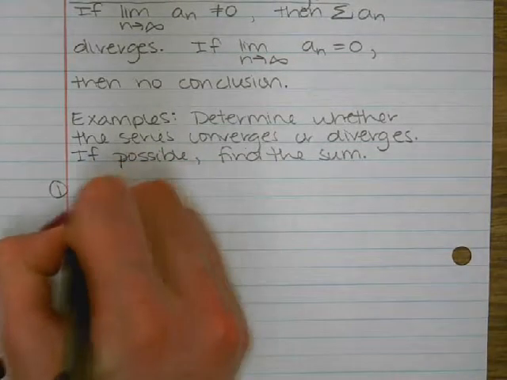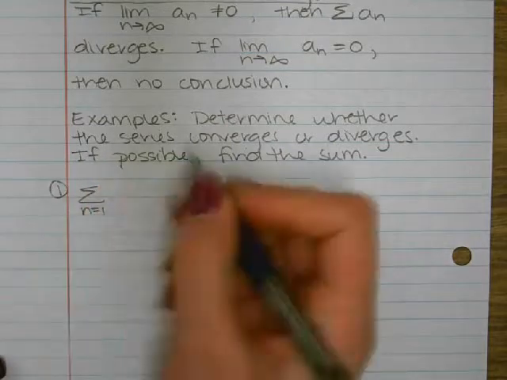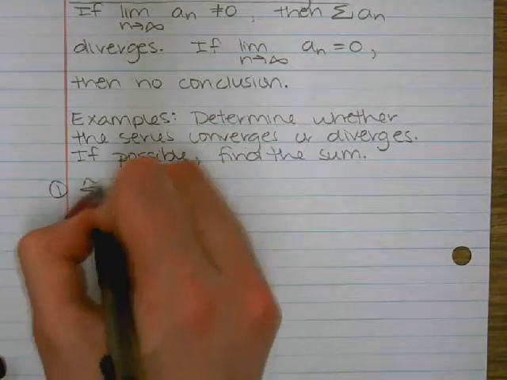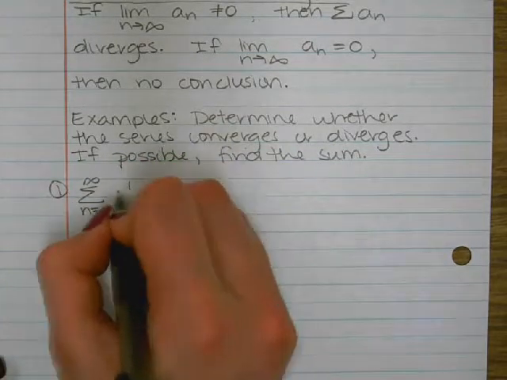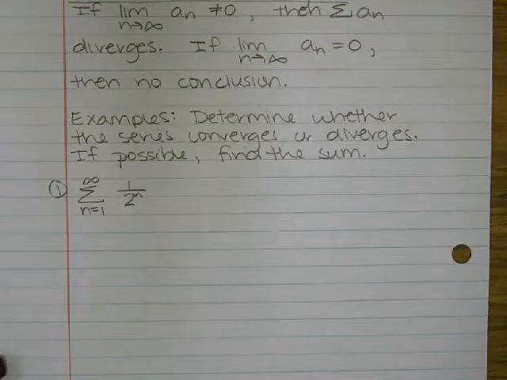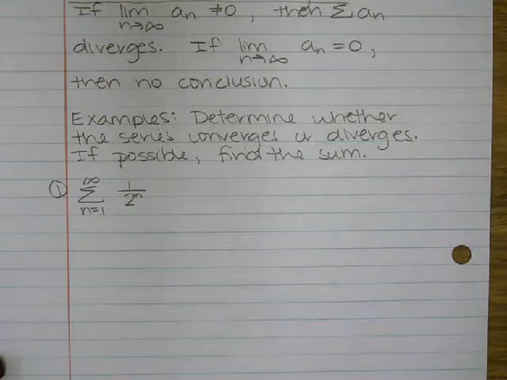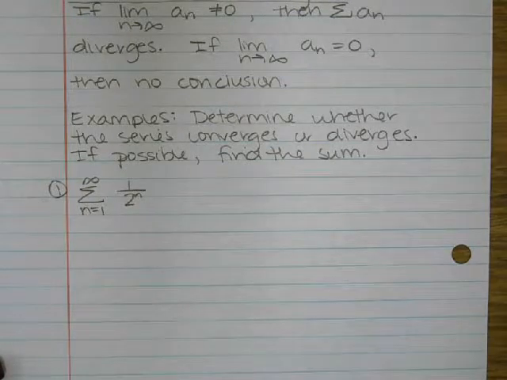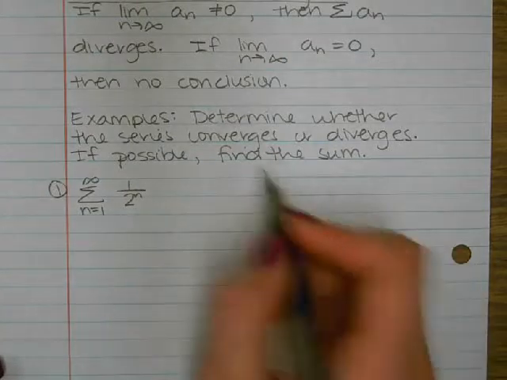So for our first example, we're going to find the sum from 1 to infinity of 1 over 2 to the n. So this doesn't fit the typical format for telescoping for sure, because it's not one thing and another thing. And it doesn't really fit the typical look of a geometric, but I can actually rewrite this.